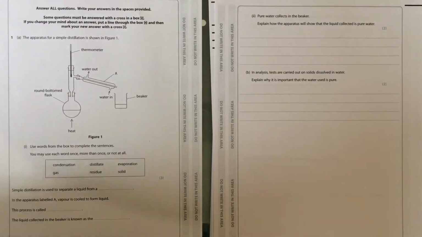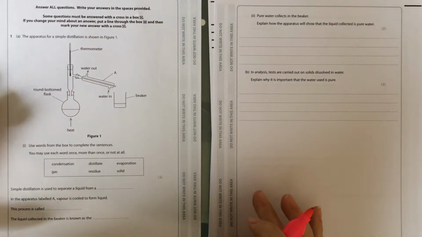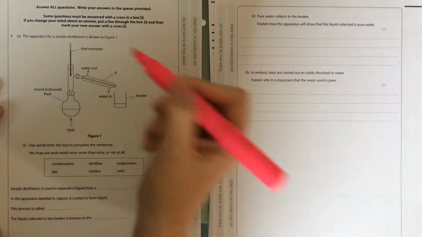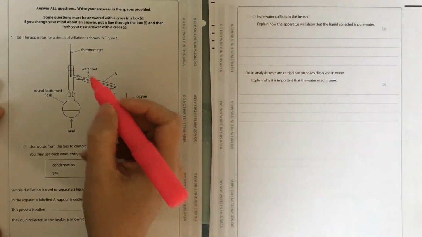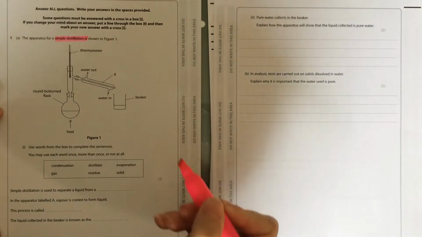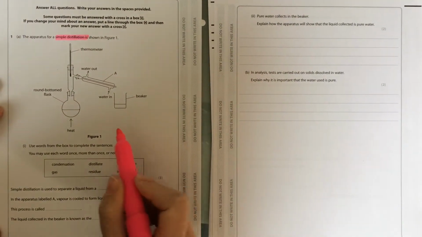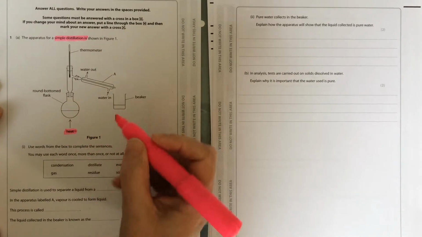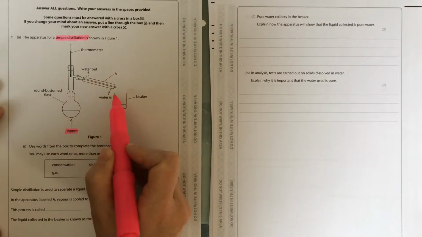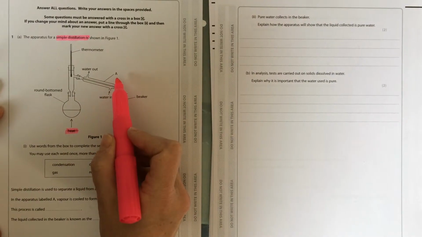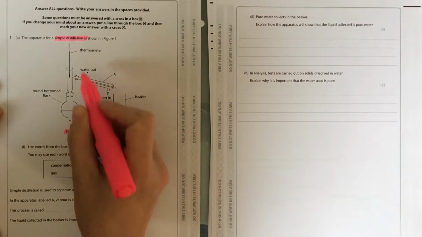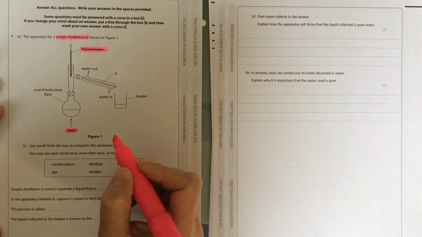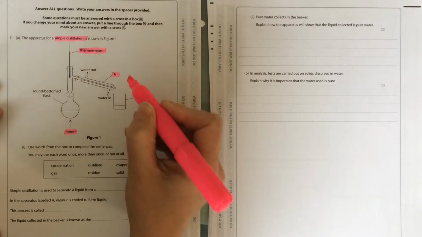Okay, so we have question 1 here, and the question says the apparatus for a simple distillation is shown in figure 1. So I'm going to highlight the key word here, distillation, and I'm going to have a look at the diagram and see what they've given me. They give me a round bottom flask, they're heating from the bottom, we've got water out, water in, we've got A labelled, we've got a beaker, and then we have a thermometer. So I'm going to label my thermometer and I'm going to label A as well.